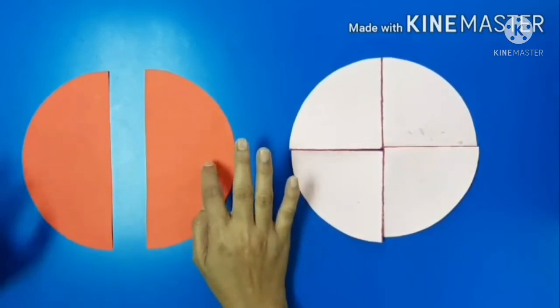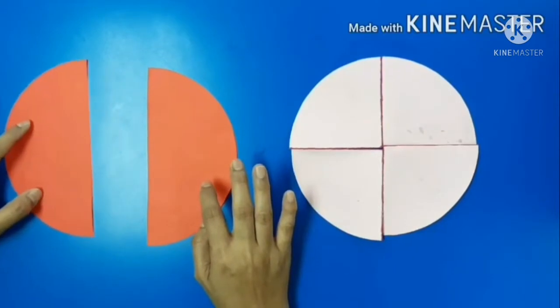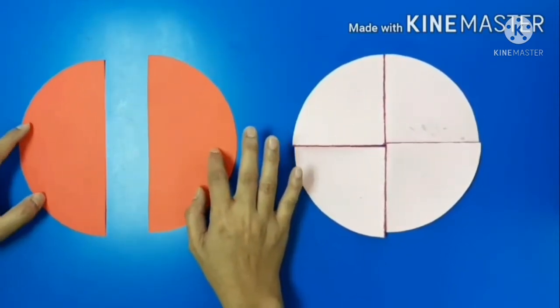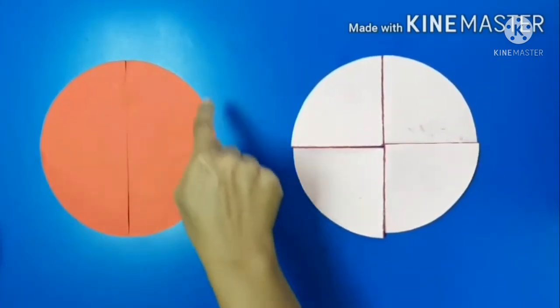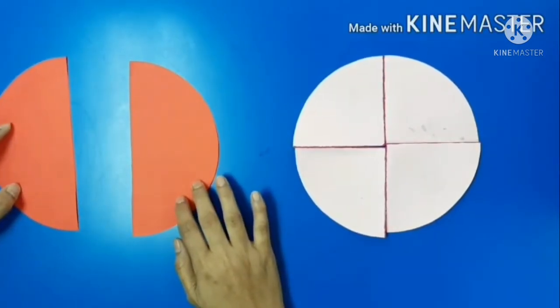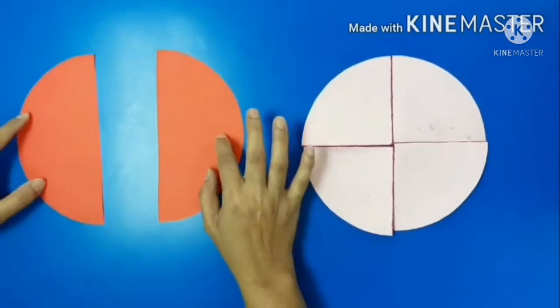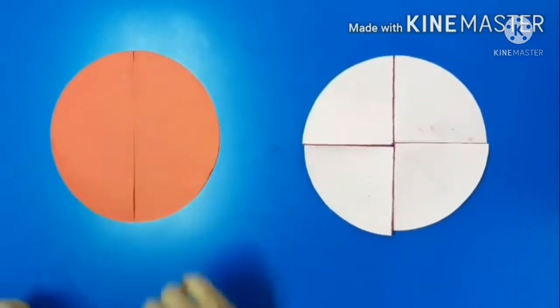This part is 1/2, half. If we were to put it together again, it will be 1/2.